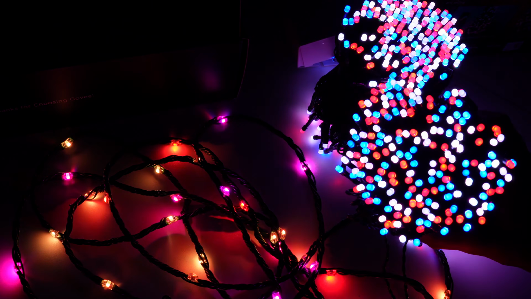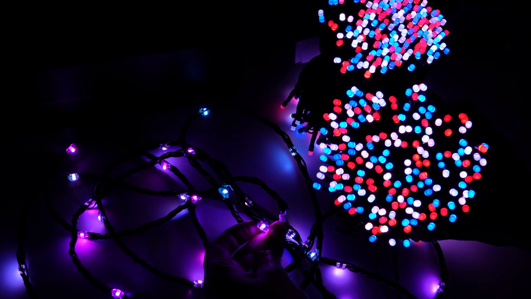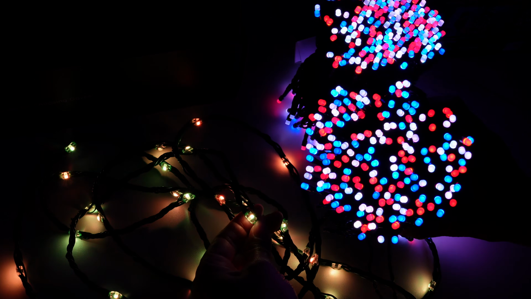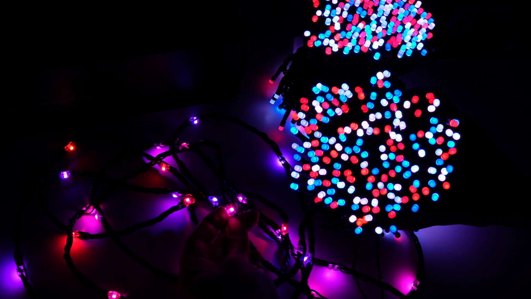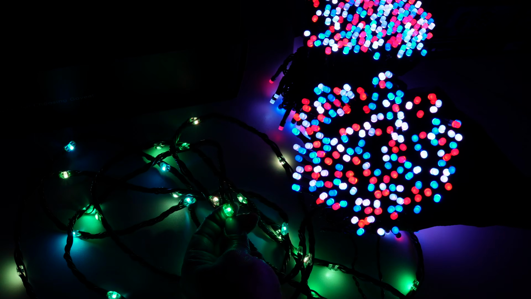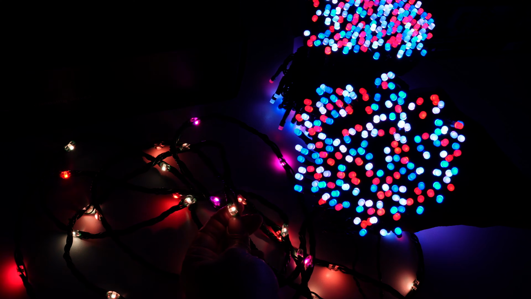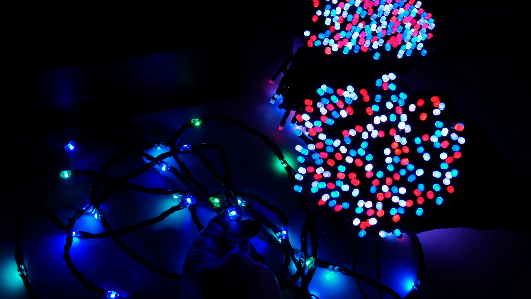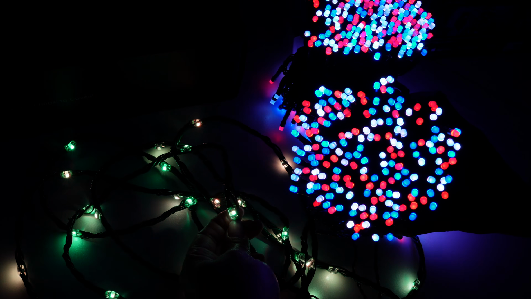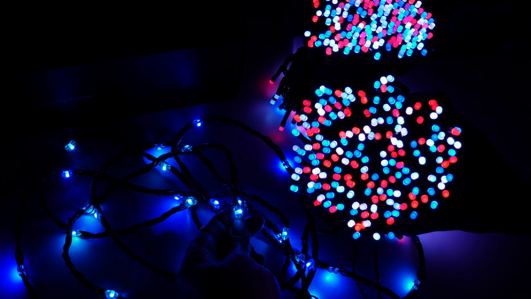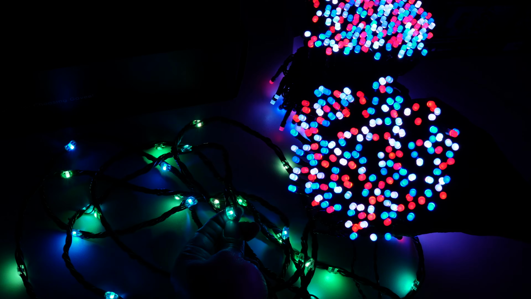Okay. So here we have the twinkly lights and the Govee lights. In my opinion, the twinkly lights just look more aesthetically pleasing to the eye. The Govee lights still look good, but they would look even better, in my opinion, with the diffusion that the twinkly lights have. Now, even though I prefer the look of the twinkly lights over the Govee lights, I would rather spend my money on the Govee string lights, and let me explain why.